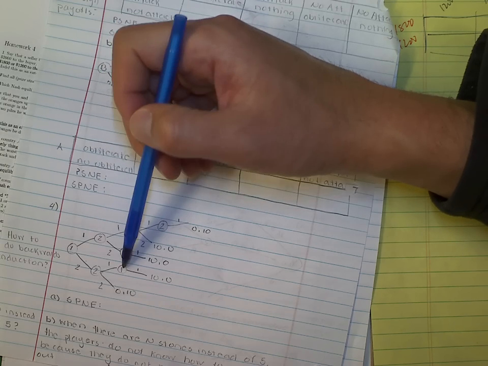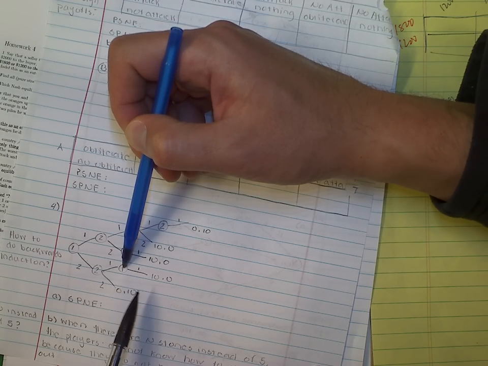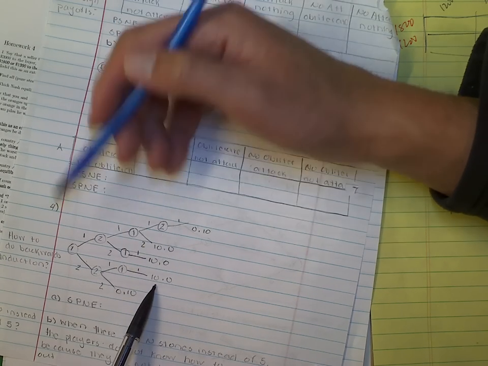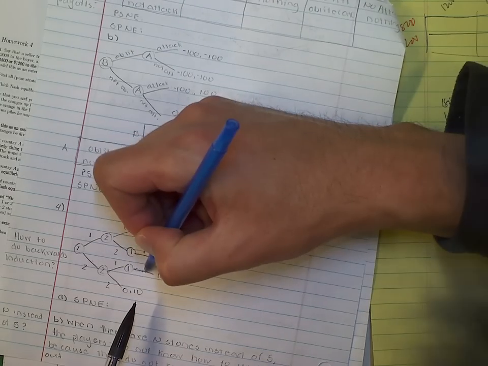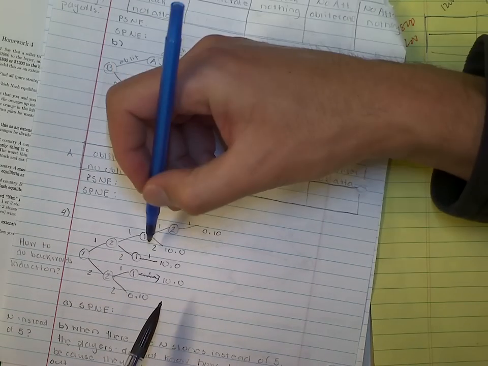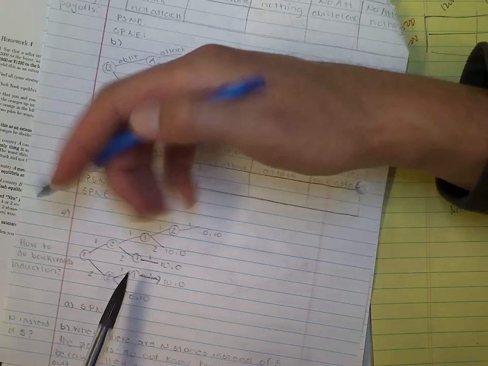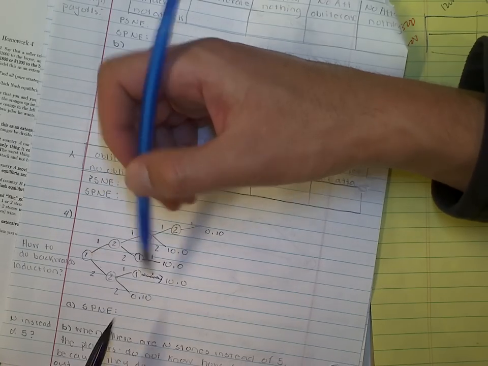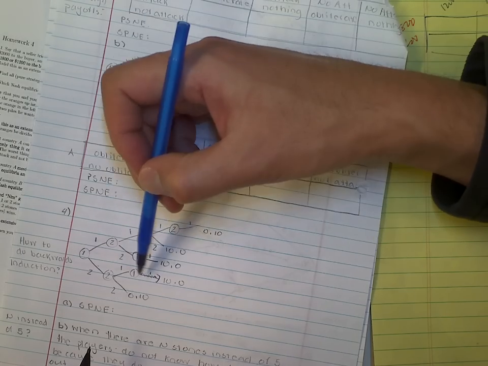So let's do the backward induction thing. What does 1 do here? He wins. Yeah, there's no choice. There's one strategy there, right? So we look at both 1's payoffs. Because this is 1's node. Yeah, exactly right. You only look at 1's payoffs because 1 doesn't care about 2. 1 only cares about his own payoff.